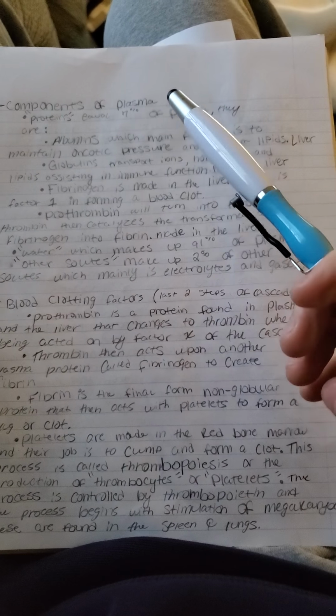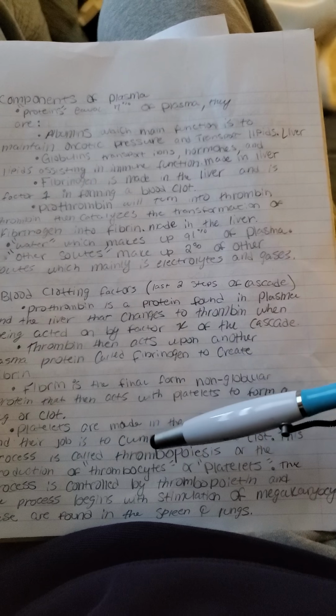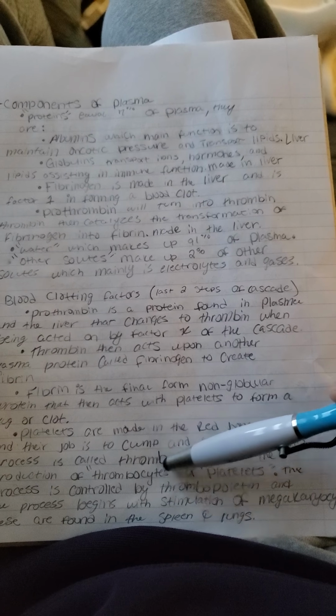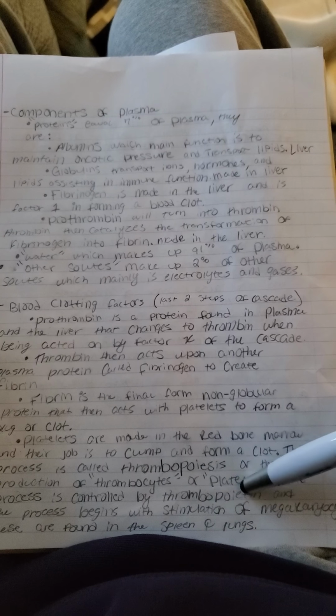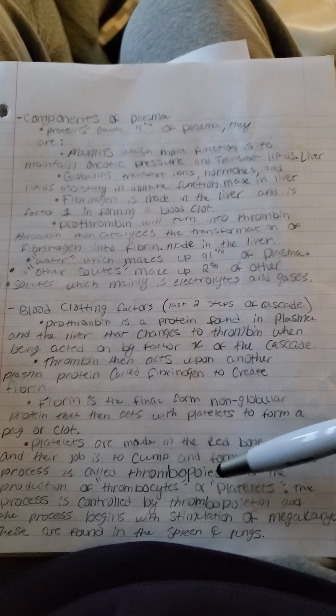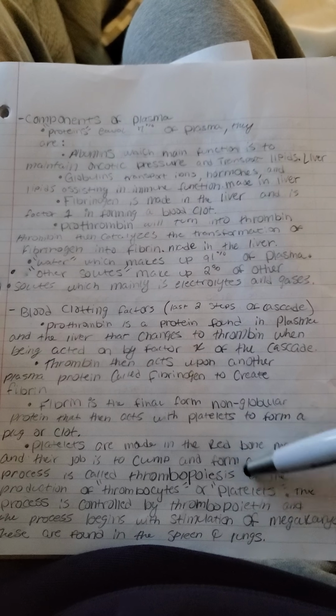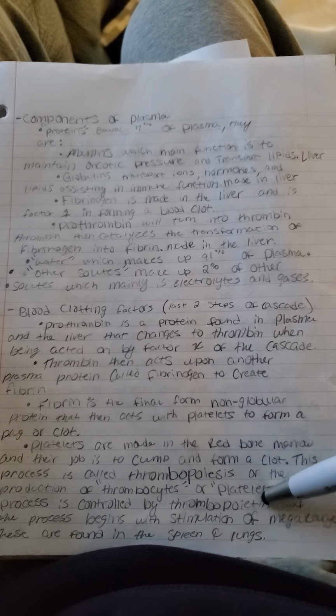And I know that can get confusing with those three words being so similar. So what you need to understand is just break the words up into pieces. So thrombo is just stating thrombocytes, right? Thrombo meaning platelets. Poiesis meaning to give life. So thrombopoiesis is the creation of, or the giving life of, platelets.